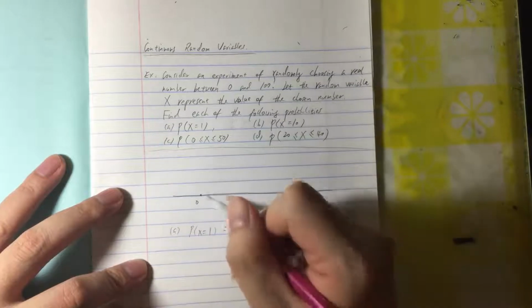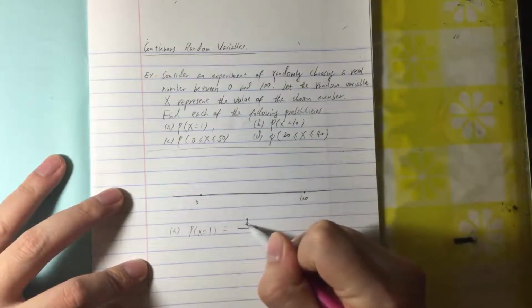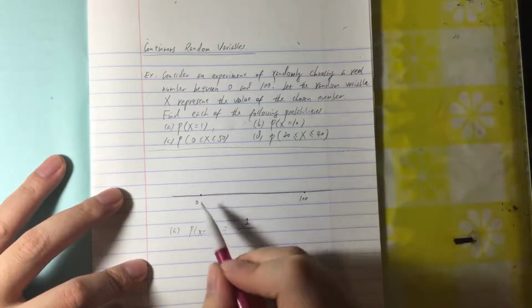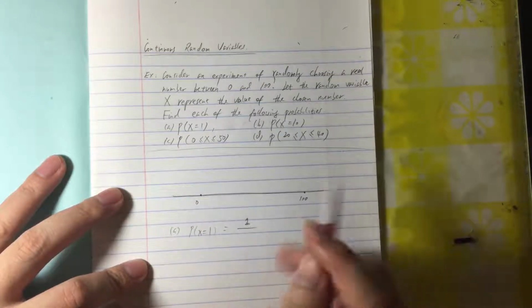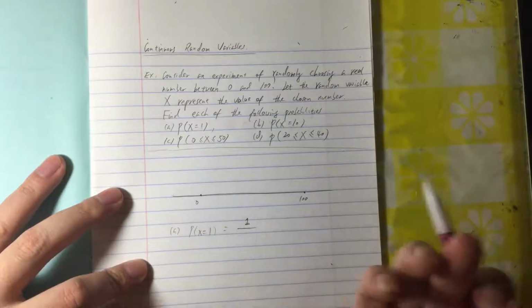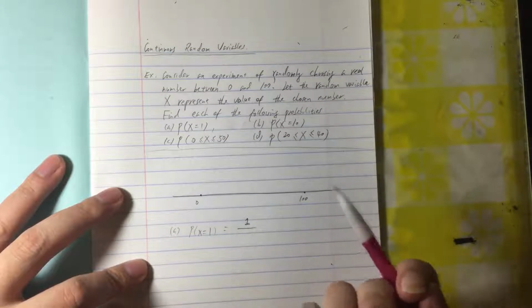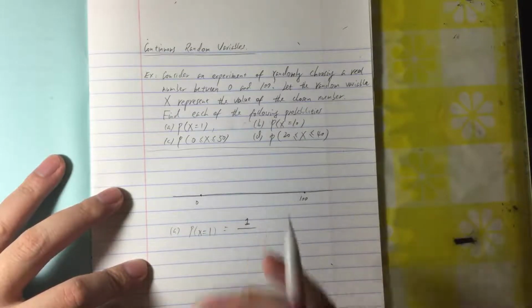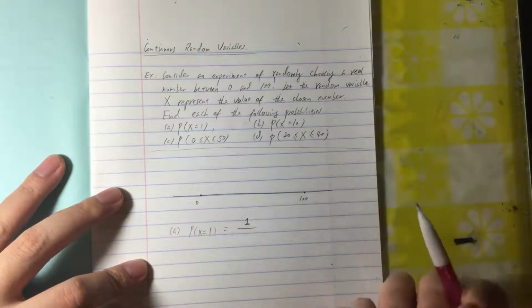There's only one such number. So the number of favorable outcomes is 1. What's the number of all possible outcomes? Between 0 and 100, how many numbers do we have? 0, 1, 2, 3, 4, 5, about 100, but there are more than 100 numbers. Think of 0.1, 0.2, 0.3, 0.01, 0.001. Between 0 and 100, there are infinitely many real numbers.